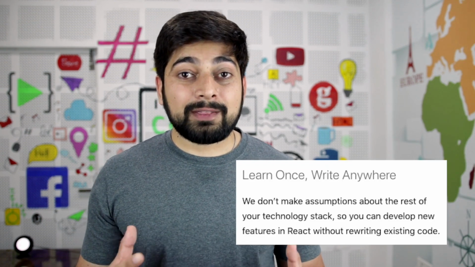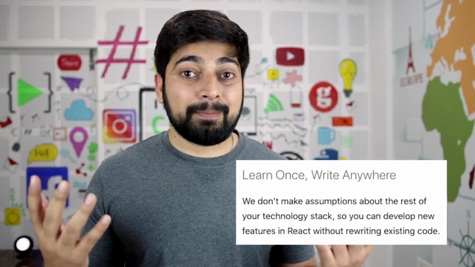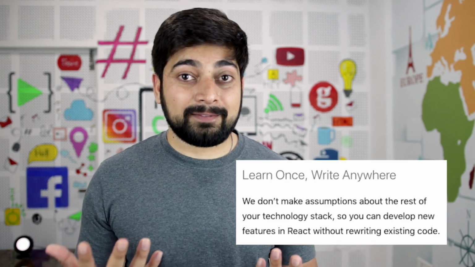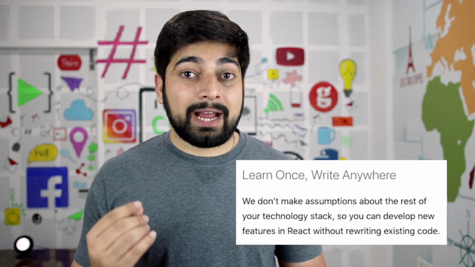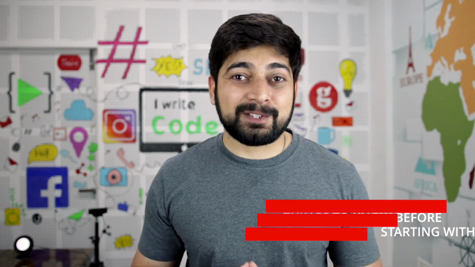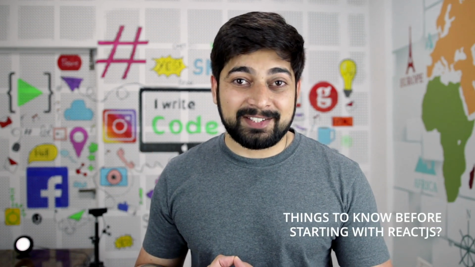In fact, on its website as well, they mention that we don't assume anything about your backend or any logical stuff that you are doing. You can use React with any library, which is the main reason why React is gaining its popularity. Question number 3. What are the prerequisites if I want to learn React.js?